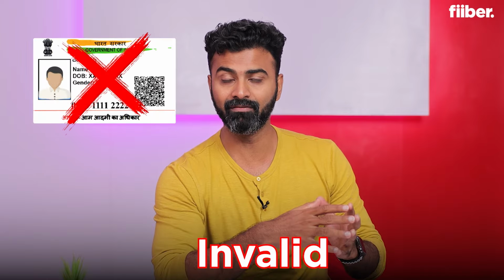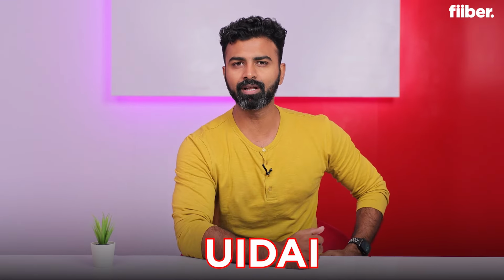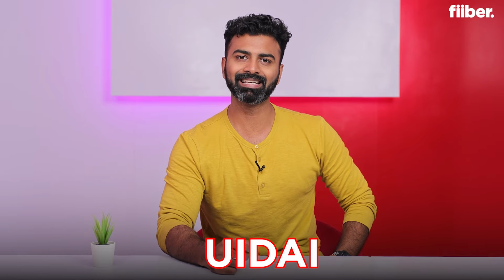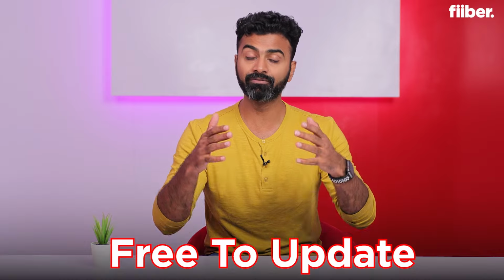Alright, this is important information for everyone who has an Aadhaar card. Basically, there's a chance that your Aadhaar might become invalid if you don't update it, and you have time till the 14th of September to update, because after that, it might just become invalid. The UIDAI, which is the central authority for the management of Aadhaar, has said that you have till 14th of September to update it, and till then it is free to update.